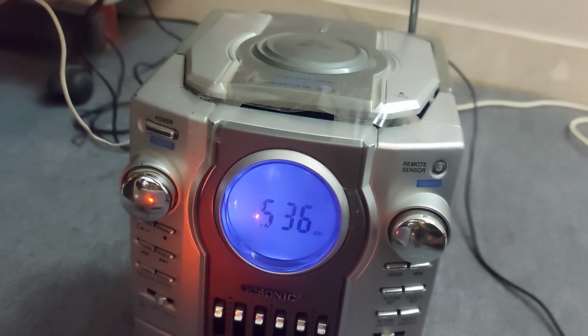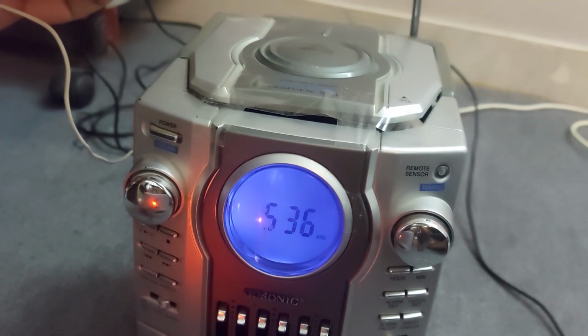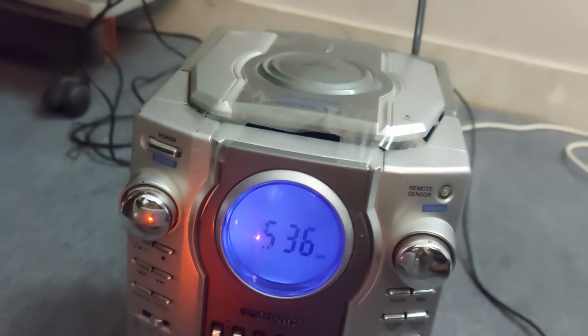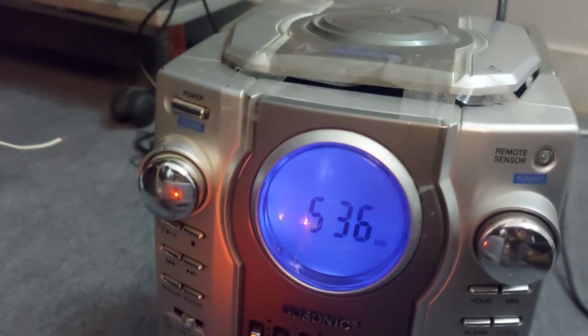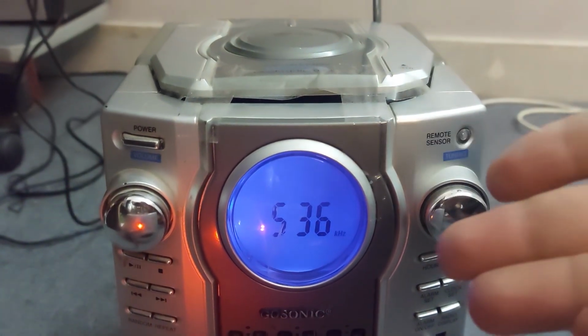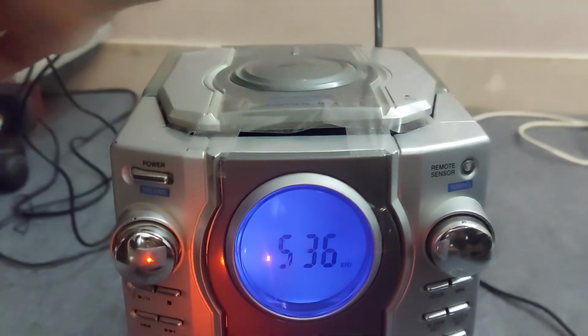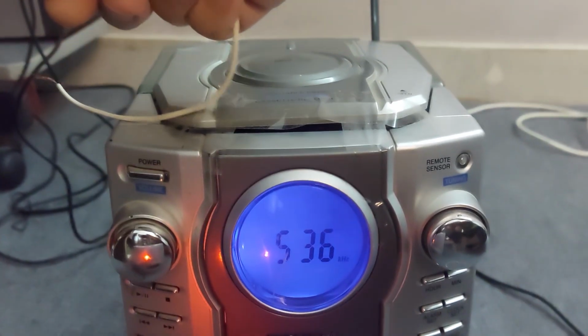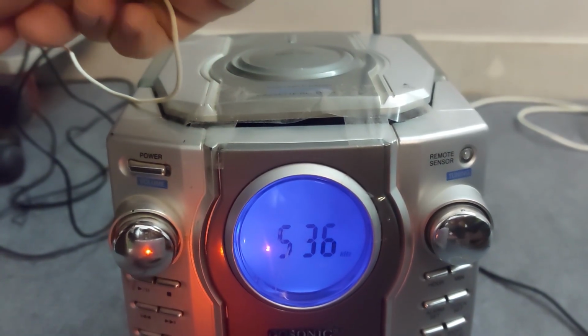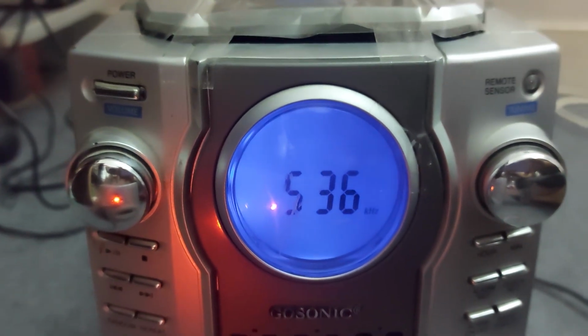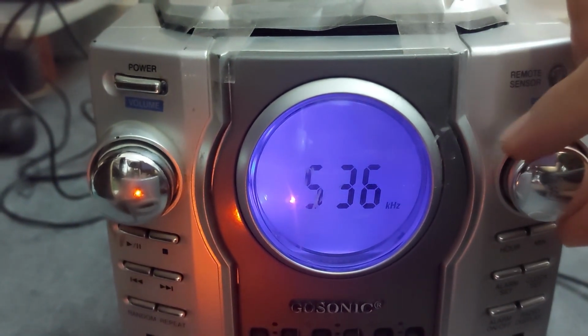Honestly, this is an old radio, so these small errors are pretty normal, especially in communication circuits. Now let me turn off the transmitter. Yeah, the sound stops. And I'll turn the transmitter back on again. Perfect.